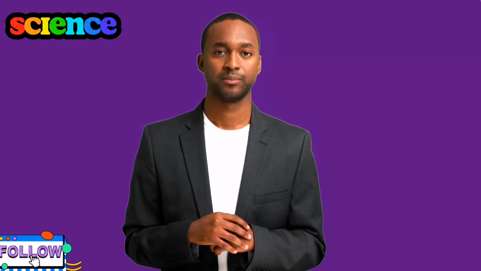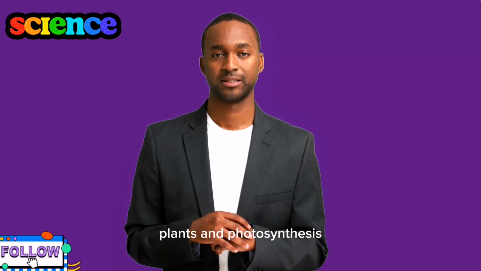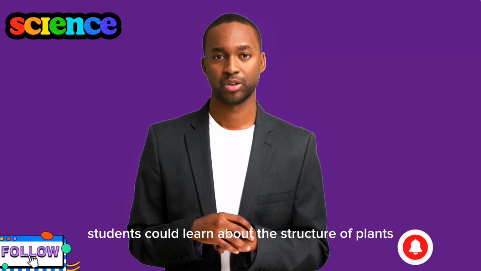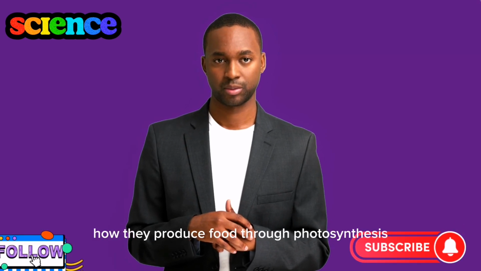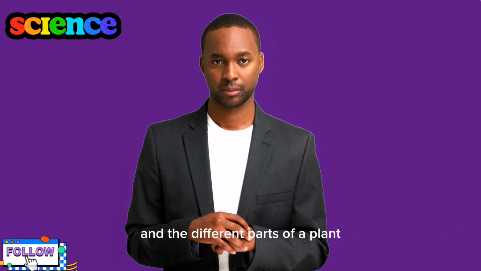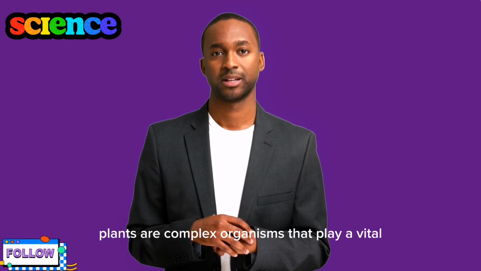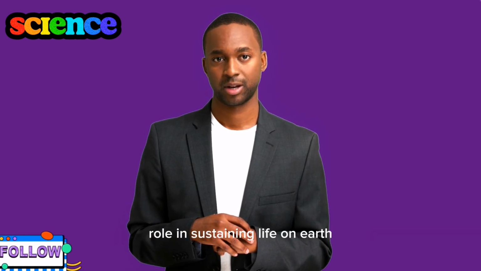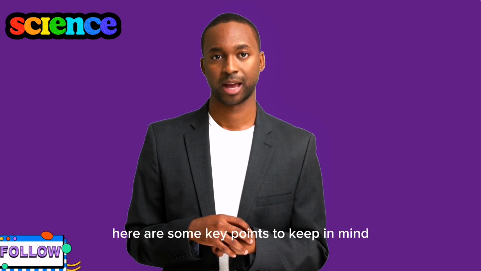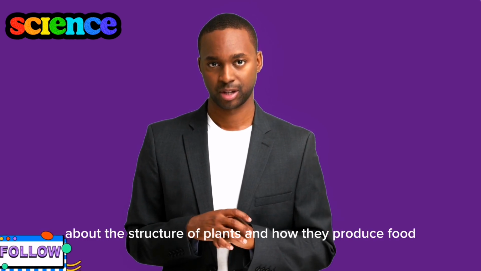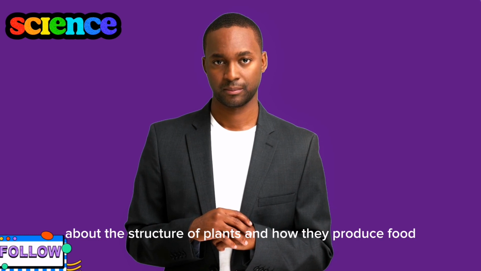Chapter 1. Plants and Photosynthesis. Students could learn about the structure of plants, how they produce food through photosynthesis, and the different parts of a plant. Plants are complex organisms that play a vital role in sustaining life on Earth. Here are some key points to keep in mind about the structure of plants and how they produce food.